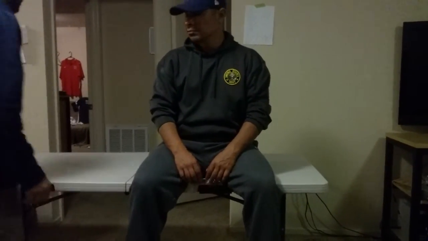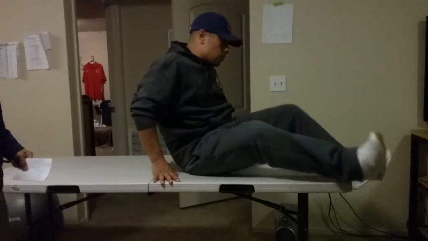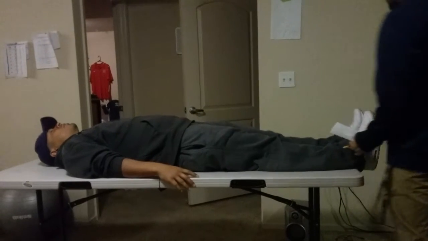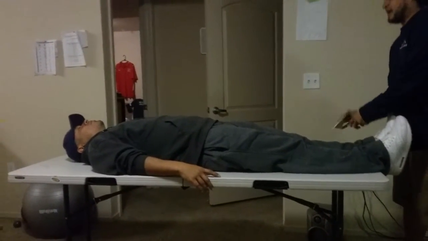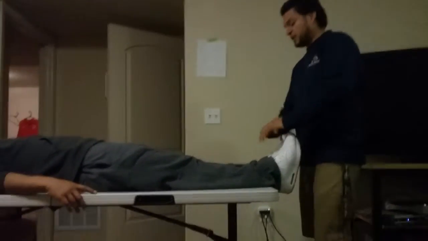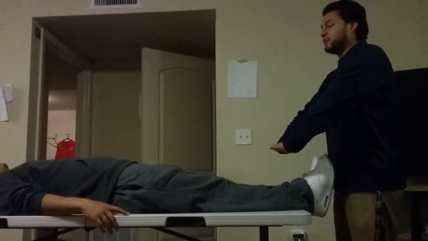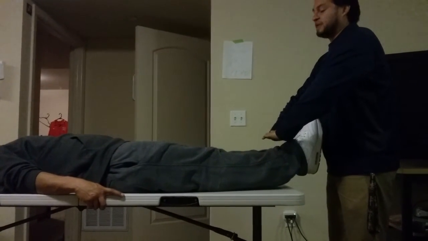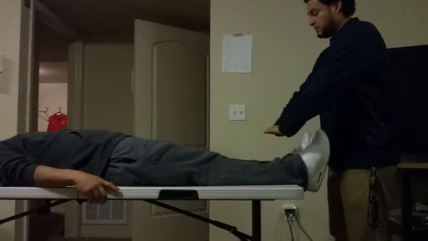And then we're going to move up to Milgram's test. I'm going to have you lie down on your back and bring your feet together. In this test, we have the athlete raise his legs off the table about 6 inches, and they should be able to hold it for 30 seconds. If they can't, that's an indication for a herniated disc. Raise your legs up till you feel my hands. Go ahead. There you go. Hold there for 30 seconds if you can. As you can tell, we can't hold it, so that's an indication for herniated disc.